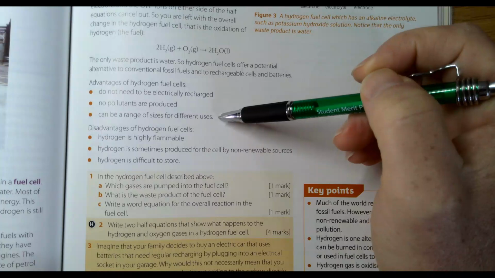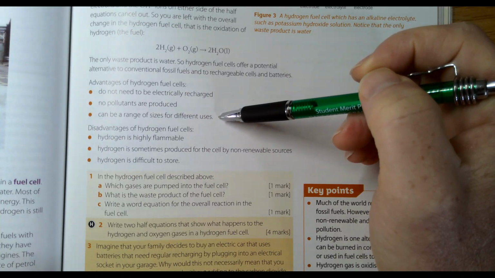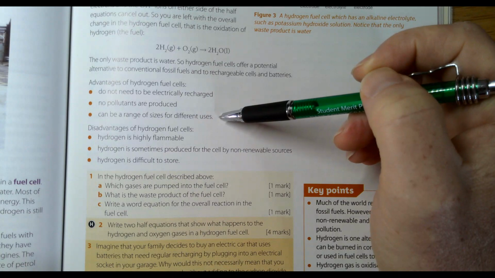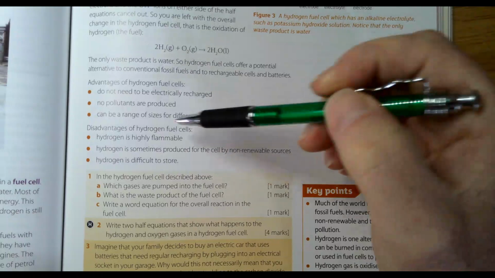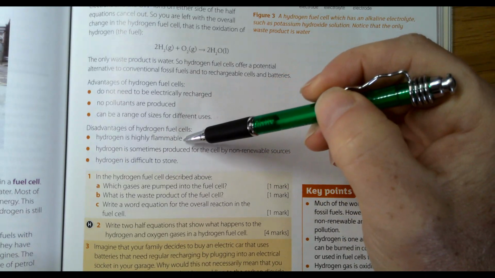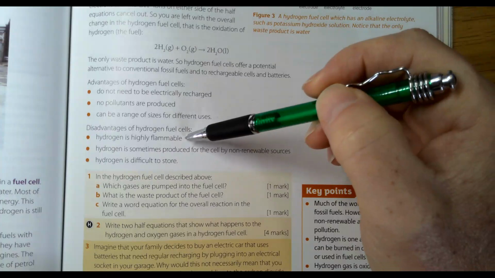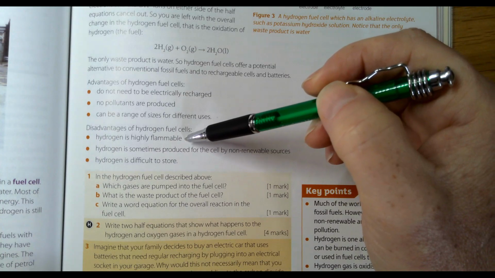There's not much heat loss in this reaction as opposed to burning petrol, which you got a lot of heat loss, which is heat wasted. Disadvantages is that we've got highly flammable gas having to be stored and carried around in these high pressure canisters.